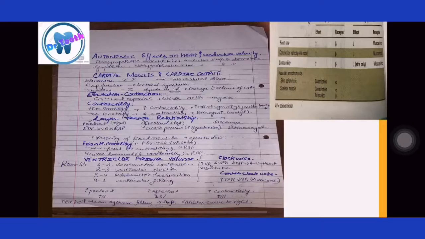Next, move on to cardiac muscles and cardiac output. In cardiac muscles, we have the sarcomere, the contractile unit of myocardial cells, which runs from Z line to Z line. We have intercalated discs that maintain cell to cell cohesion, with gap junctions. These are electrical synapses. T tubules have dyads with the sarcoplasmic reticulum, for storage and release of calcium.